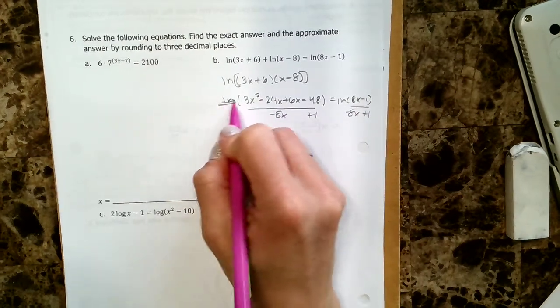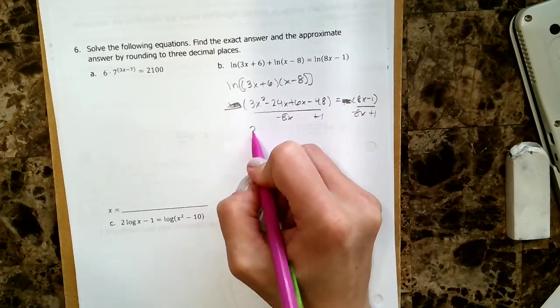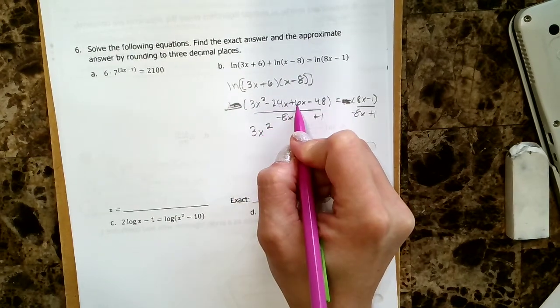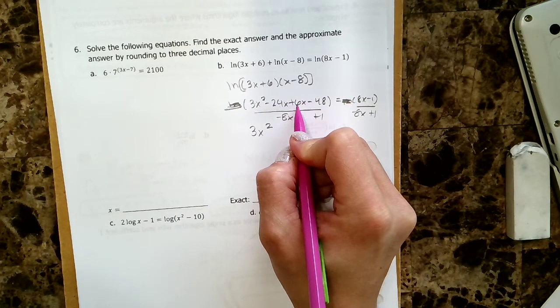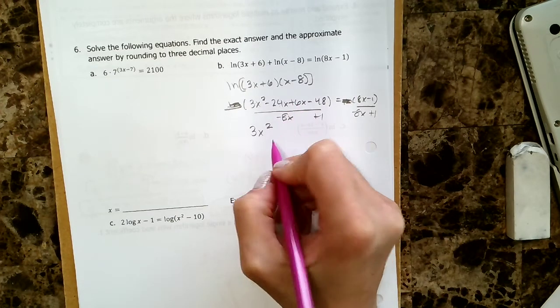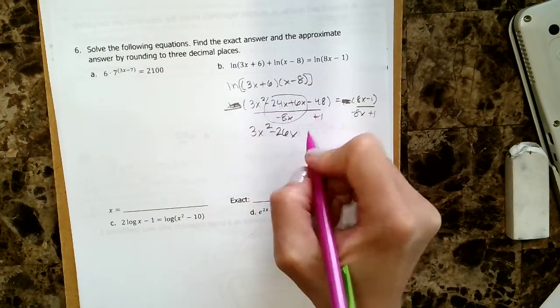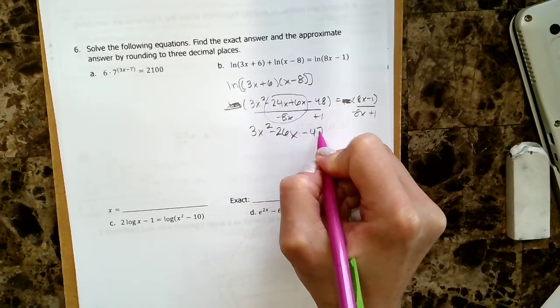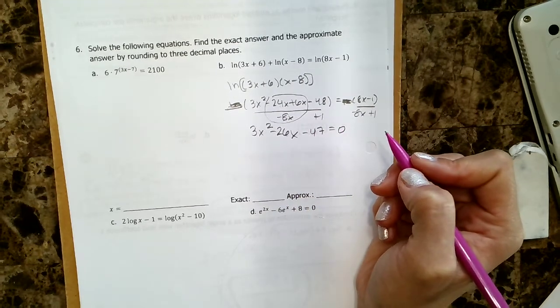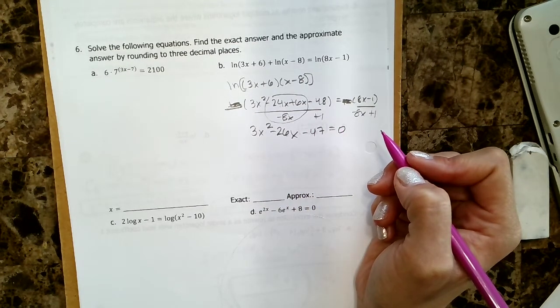And let's drop the logs. And so now we have 3x squared. Negative 24 plus 6 is negative 18. Negative 18 minus 8 is negative 26x. So I just combine all my x terms. And then negative 48 plus 1 is negative 47 equals 0. And then from there, I use the quadratic formula to solve.